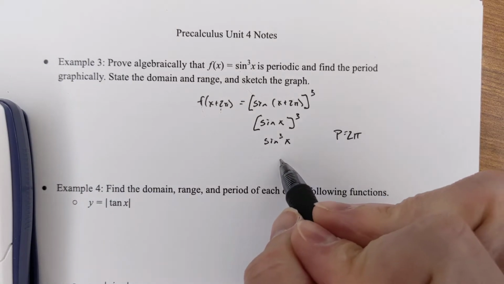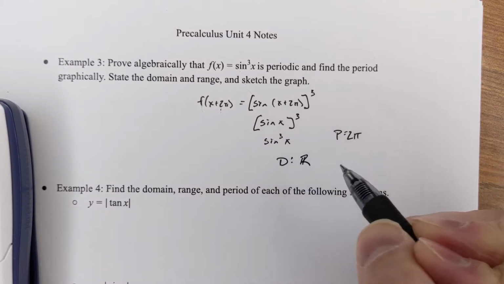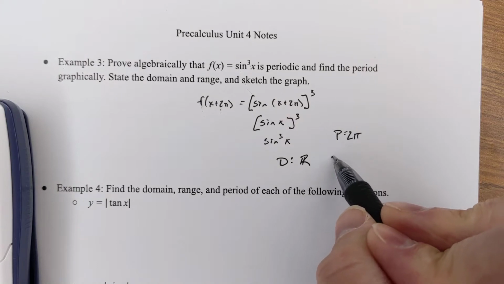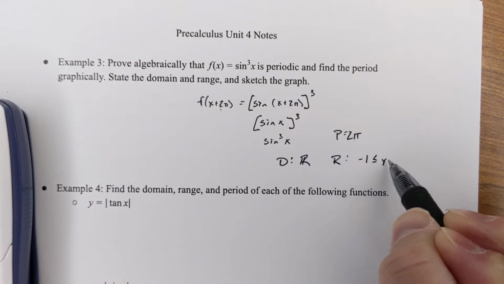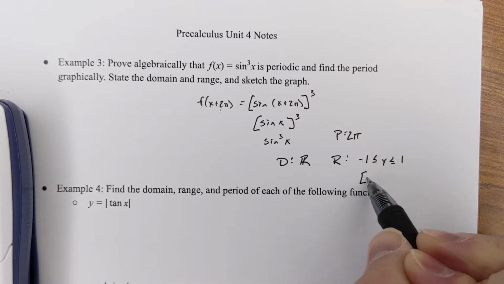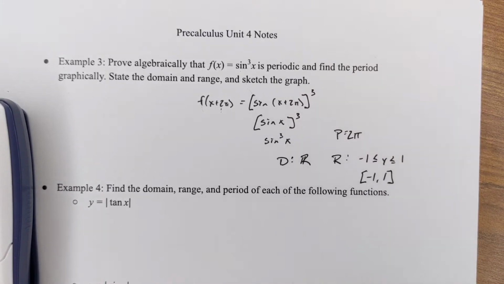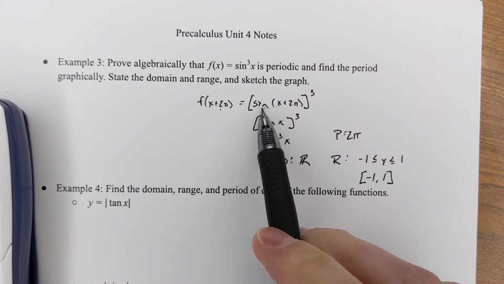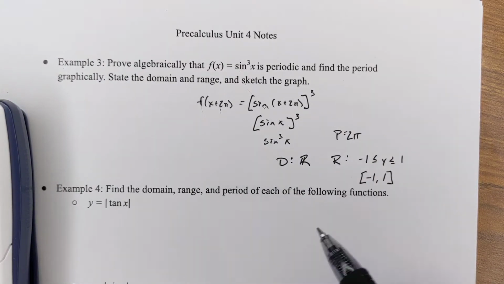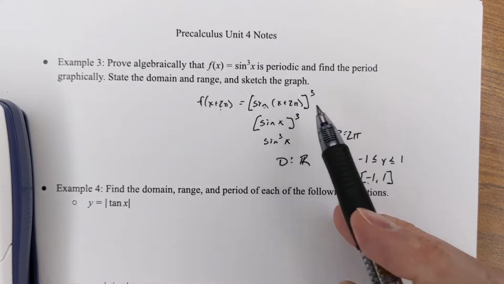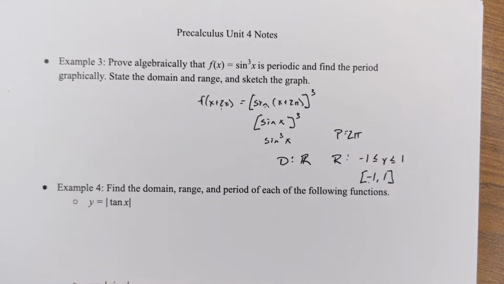Domain's still all reals, runs entirely from left to right. The range is between negative 1 and positive 1, if you look at your graph. Sine has a range of negative 1 to positive 1, so if you cube those values, you still get negative 1 to positive 1. Negative 1 cubed is negative 1 on the low end, positive 1 cubed is positive 1 on the high end.